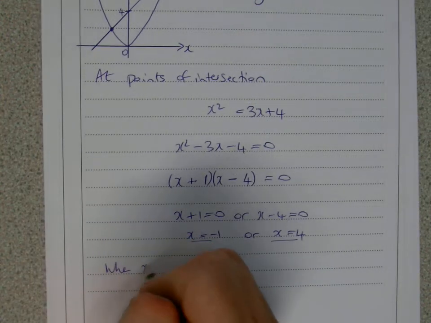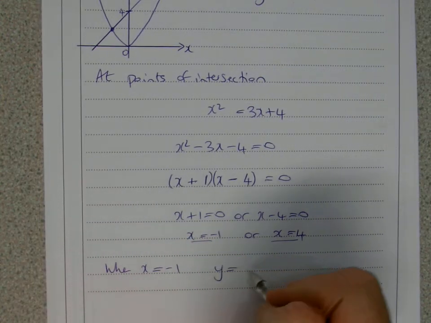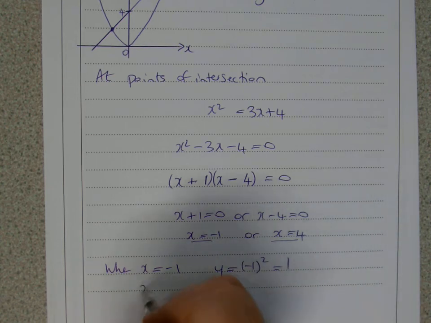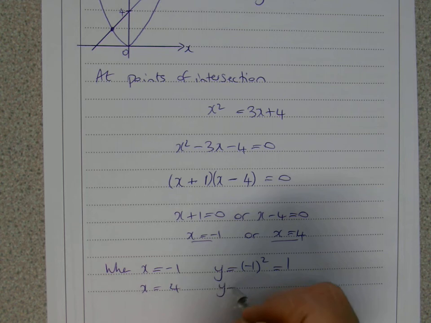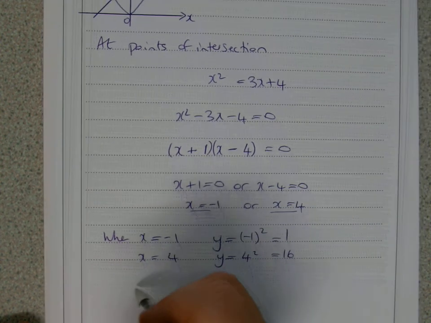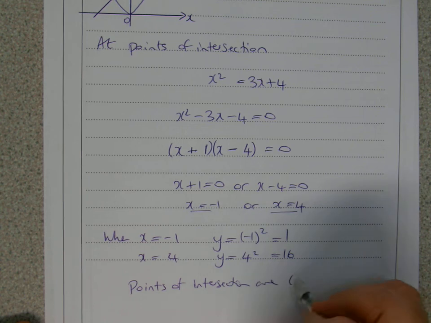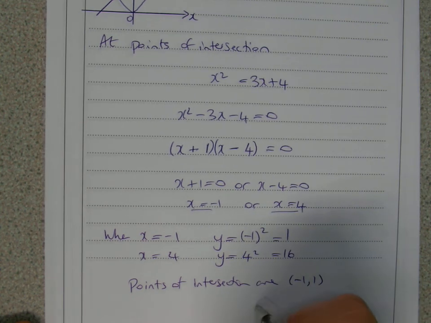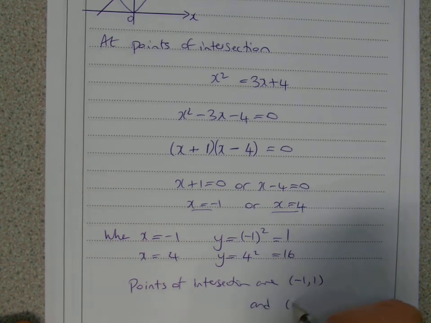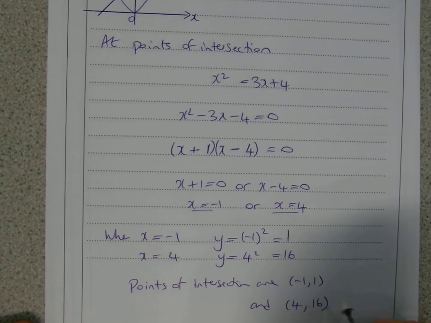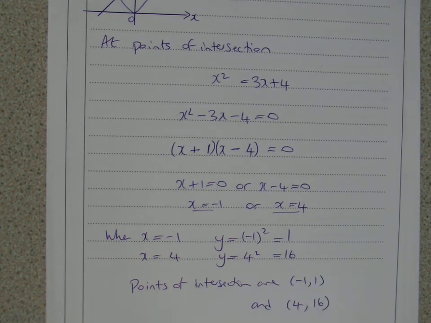You can just square it. So when x equals minus 1, y will equal x squared, so minus 1 all squared, which is equal to 1, and when x equals 4, y will equal 4 squared, which is equal to 16. So it's important to say at the end then, points of intersection are minus 1, 1, and 4, 16. So you get your coordinates there, which is exactly what they're asking for.